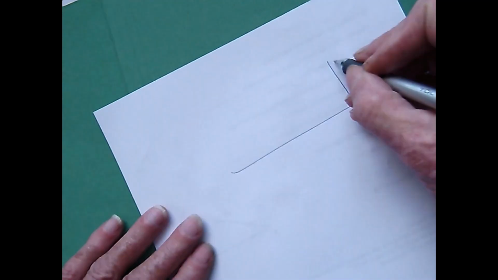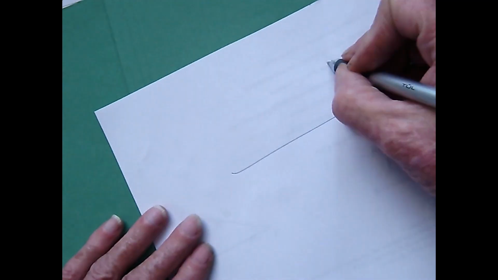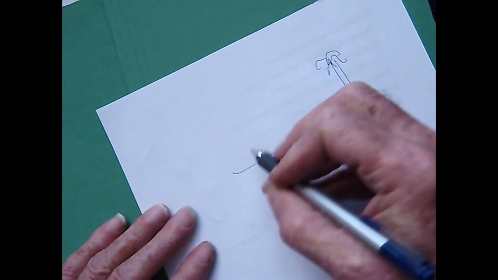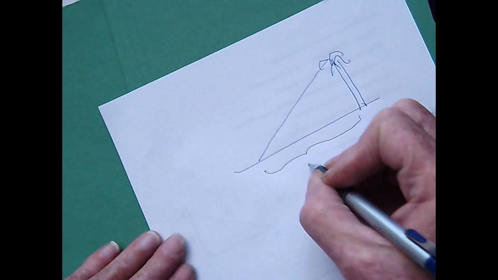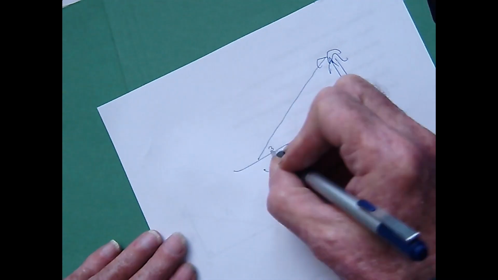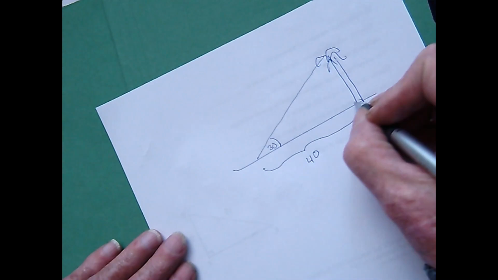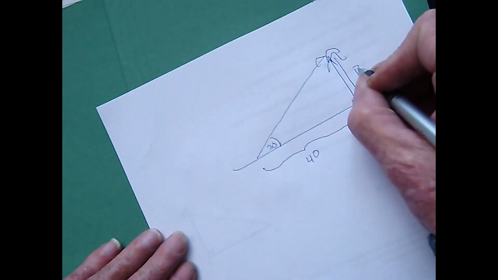You did a question just recently where you had to find the height of a palm tree. And the guy sighted to it from a distance. I don't really remember what the distance was. I'll say it was 40 feet. I really don't remember. And this angle was 30 degrees. And this was a 90. And you're able to find the height of that palm tree.